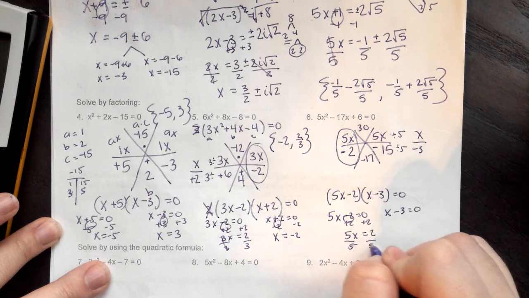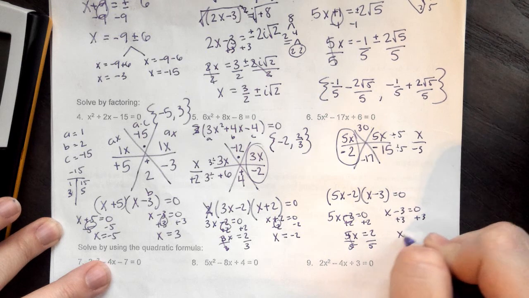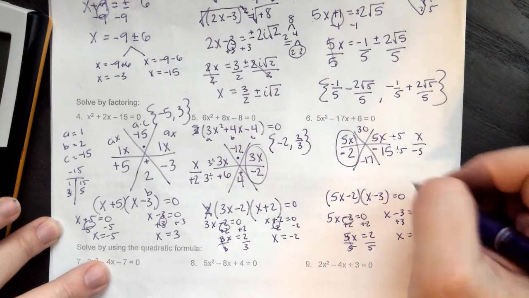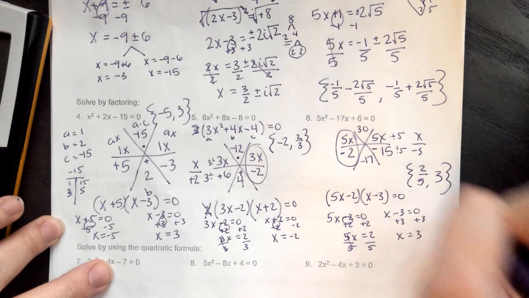Divide by 5, and I get 2/5. Add 3, x equals 3. So I have 2/5, 3.